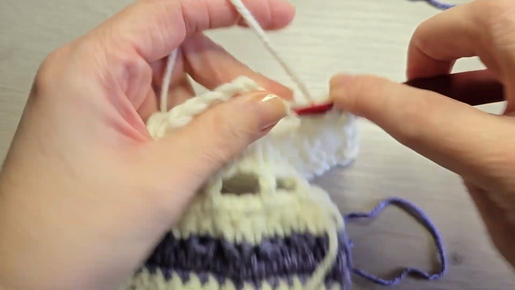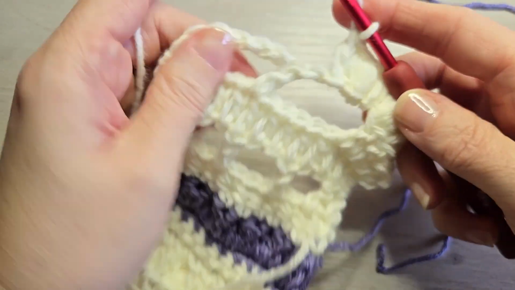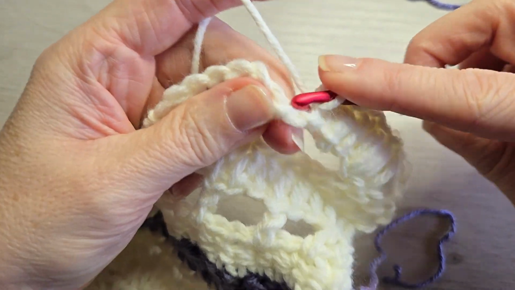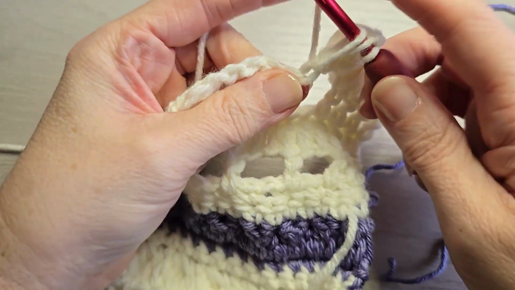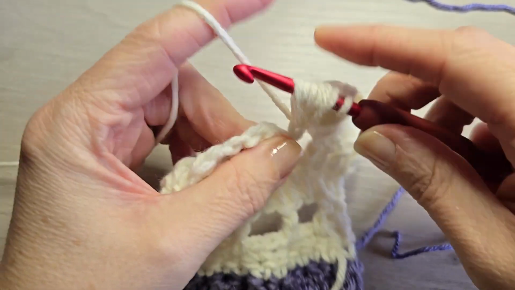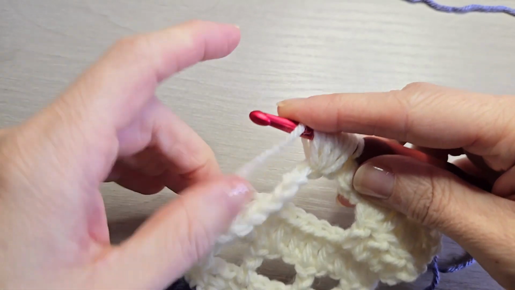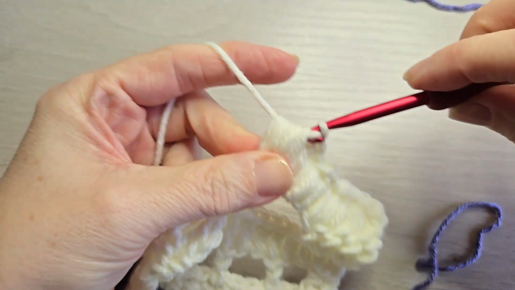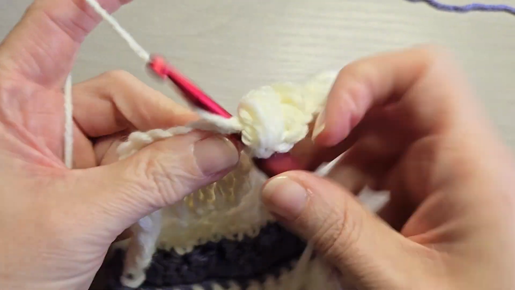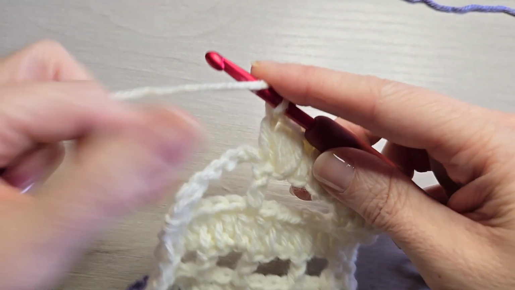I'm not going to do a puff all the way across though, but that's up to you. This is your project, and whatever you do is completely up to you. I'm just showing you what your possibilities could be. All right, now I'm going to do a double crochet the rest of the way across, and then we'll stop and take a peek at our work.